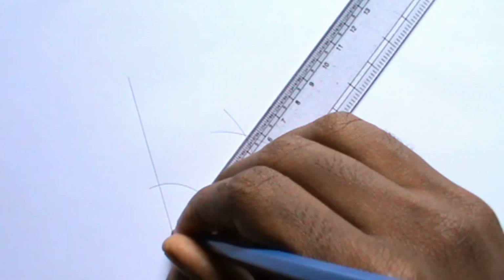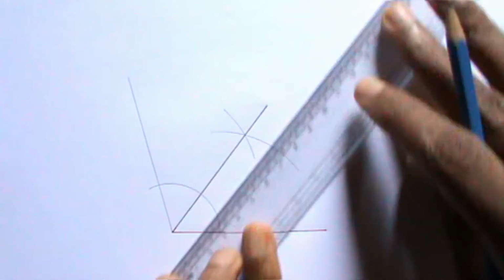Next, I will draw an arc placing my compass on the point where the lines intersect. Now I will bisect the angle formed by the two lines. I will indicate the angle I obtained.